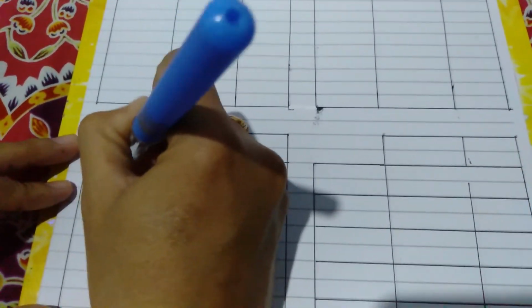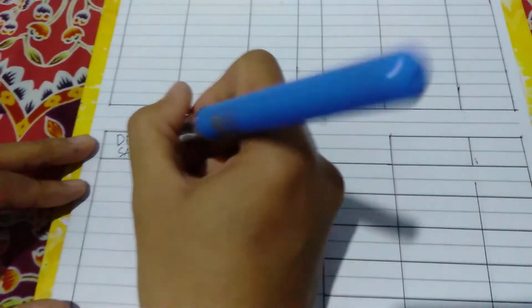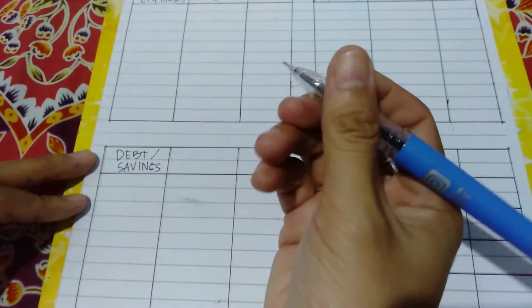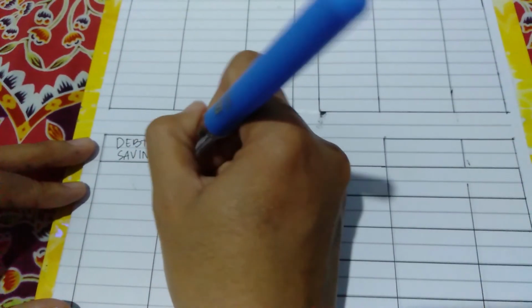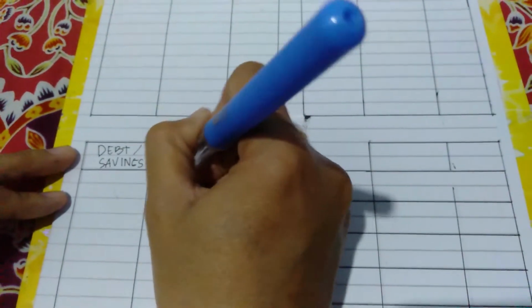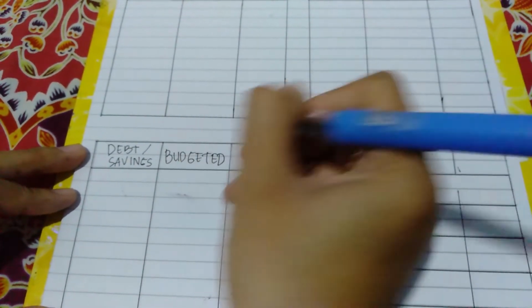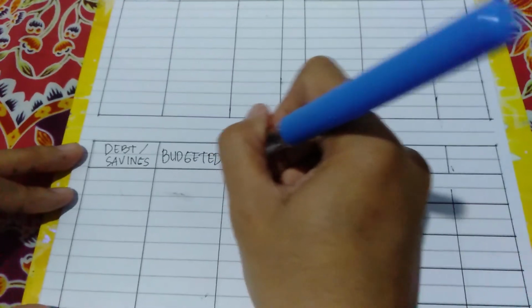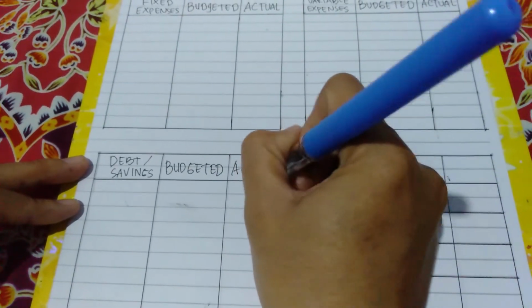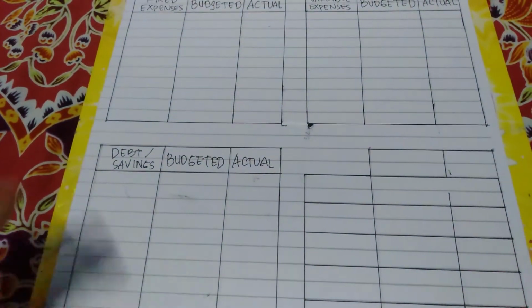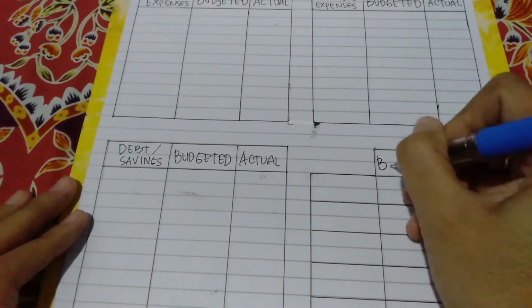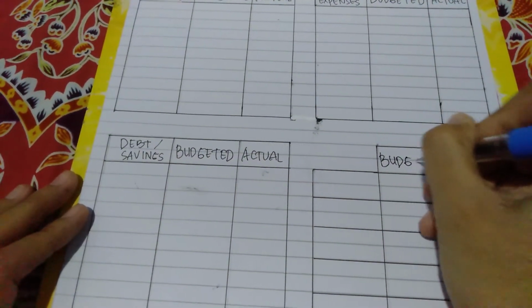So maybe you have a plan about saving some amount of money, so you can write down the budget one, how much money you want to save, and the actual money that you save.